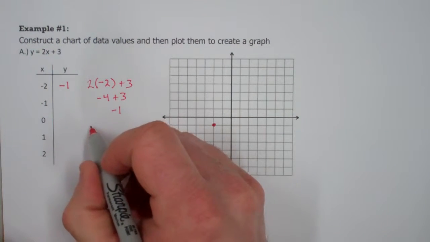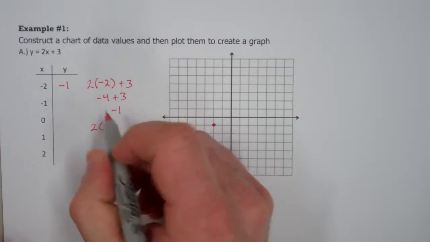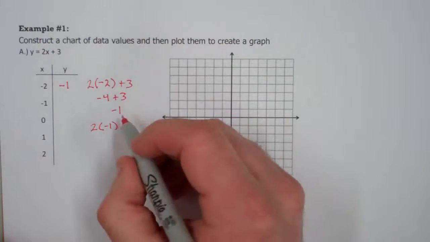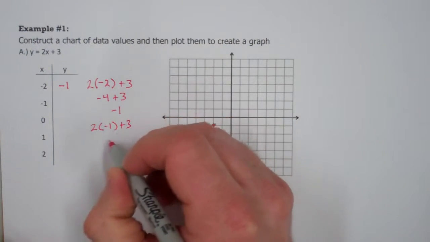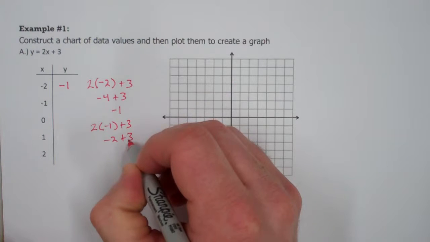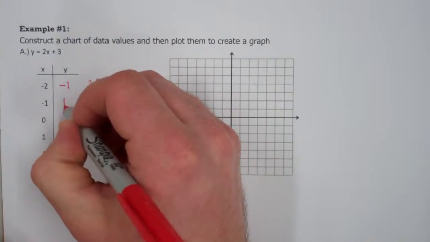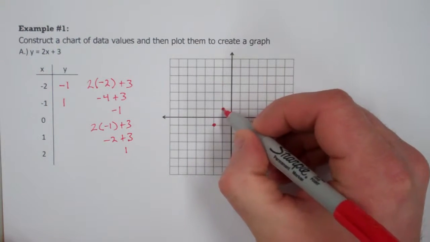Let's try negative 1. So we have 2 times negative 1, again going right back to the original equation, then plus 3. So negative 2 plus 3 would be positive 1. And negative 1, up 1 is right here.